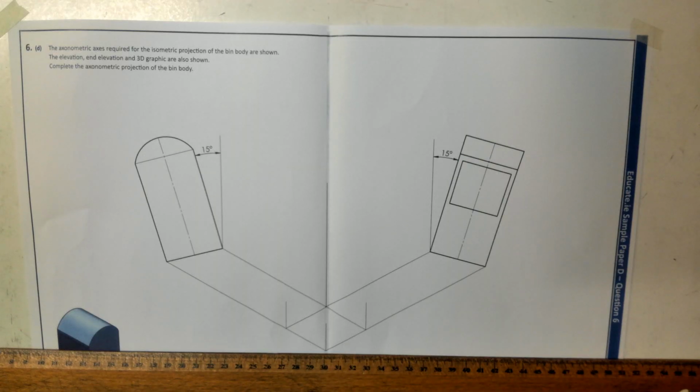So part D, the axonometric axis required for the isometric projection of the bin body are shown. The elevation, end view and 3D graphic are also shown. Complete the axonometric projection of the bin body. So this is what we were just doing in class there yesterday.